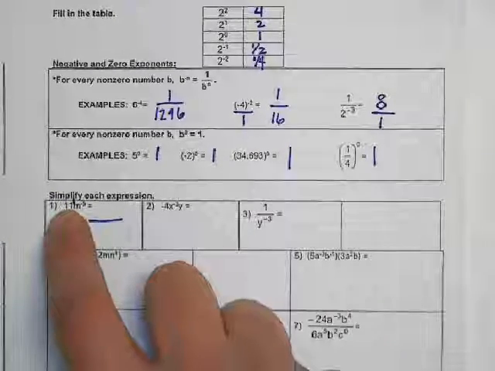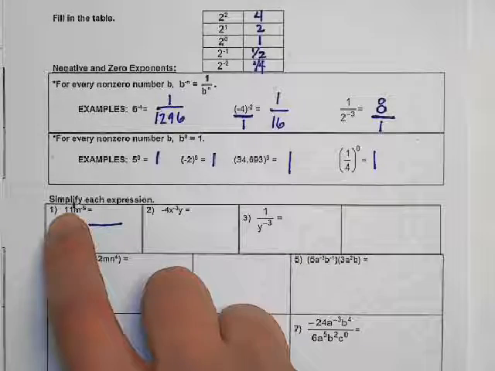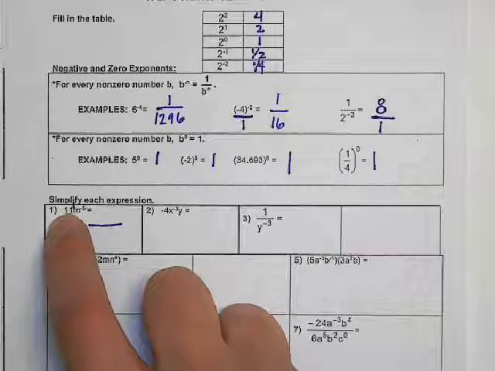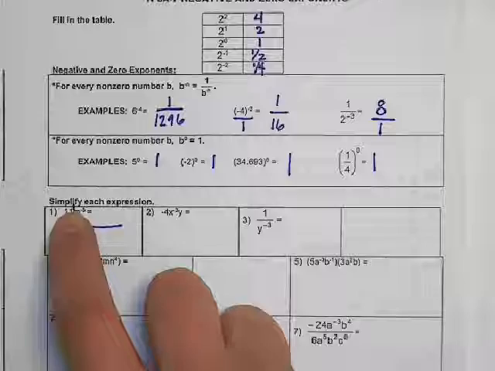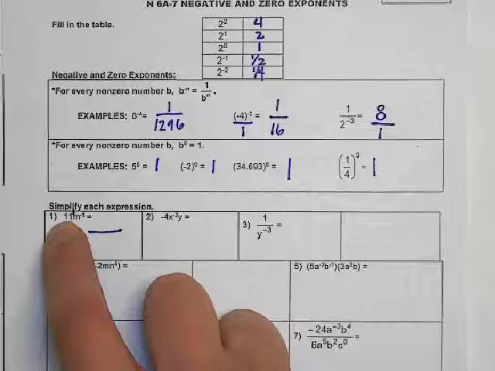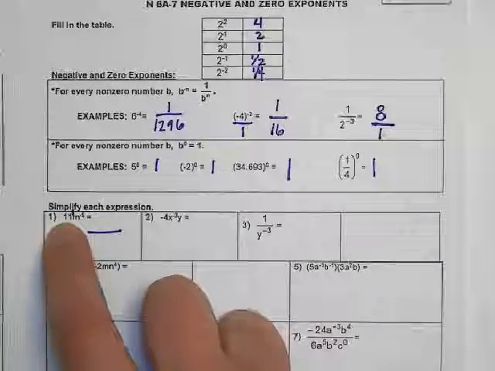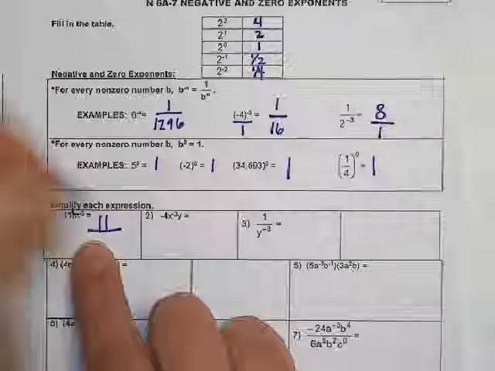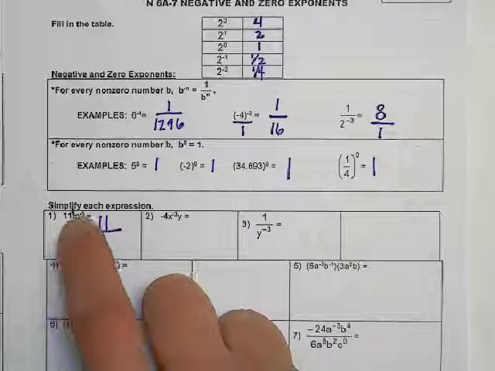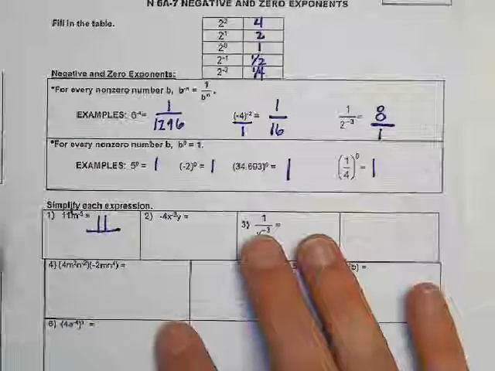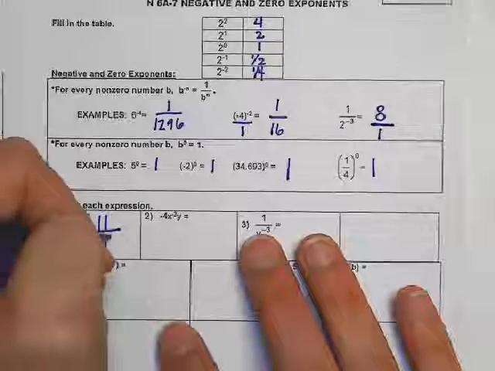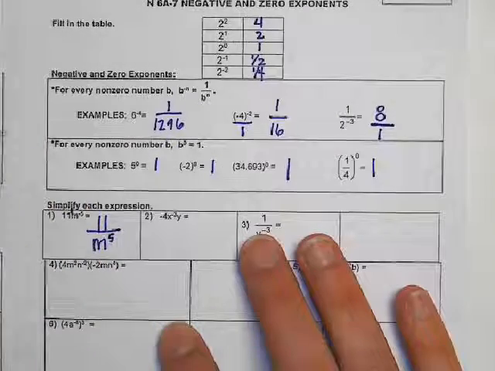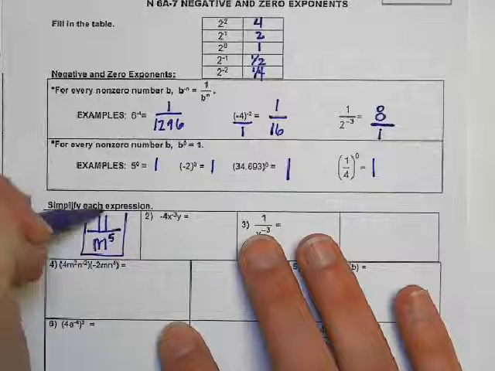Listen, so you're not confused. Now, the 11 has a 1 exponent. Is that a positive 1 or a negative 1? Positive. So where's it going to go? Top, because it's a positive exponent. M to the -5 is going to go where? The bottom and become +5. And that's my answer.